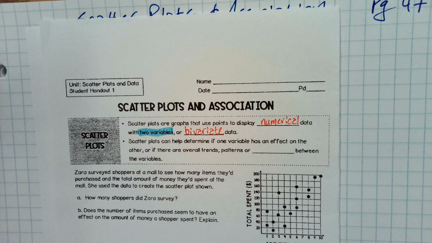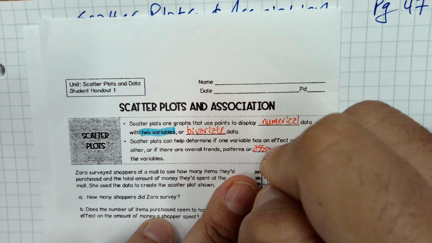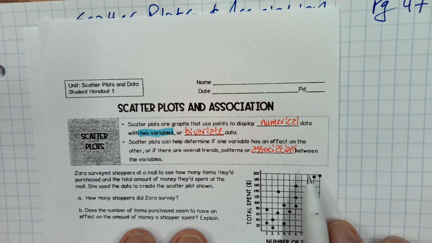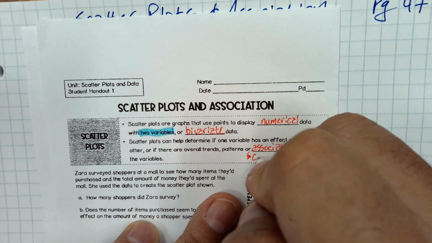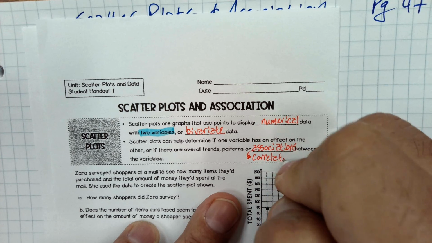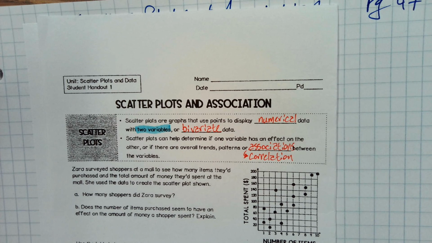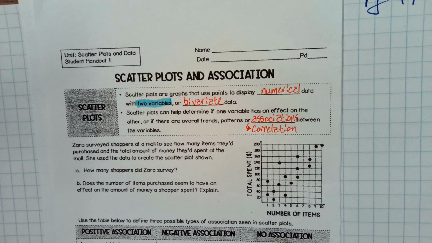Scatter plots can help determine if one variable has an effect on the other, or if there are overall trends, patterns, or, and this is a key word, associations between the variables. Another word that gets used along with association, a synonym for it, is correlation. In the Delta Math assignment we're going to use, they use both the word association and correlation. And really what we're looking at there is, does one thing affect the other? Are they connected in some way? Whatever we're measuring on one axis, is it connected or related to the other? Any questions so far?